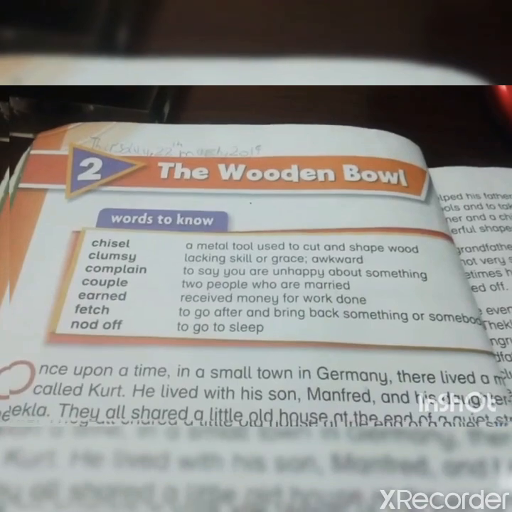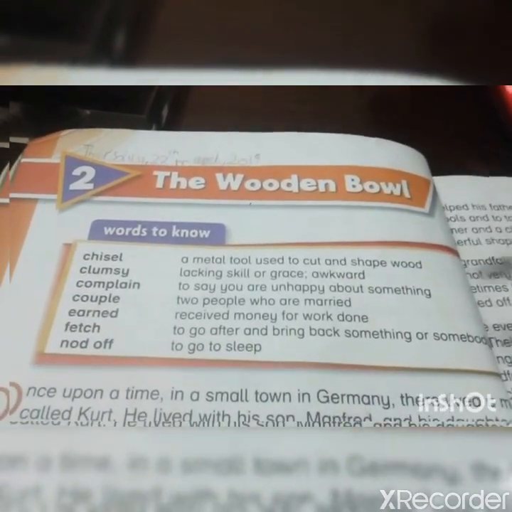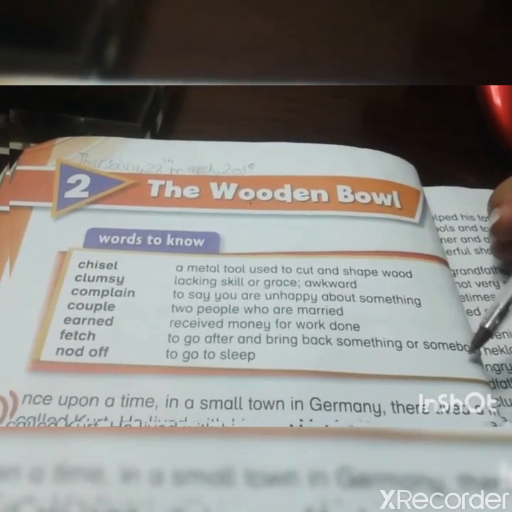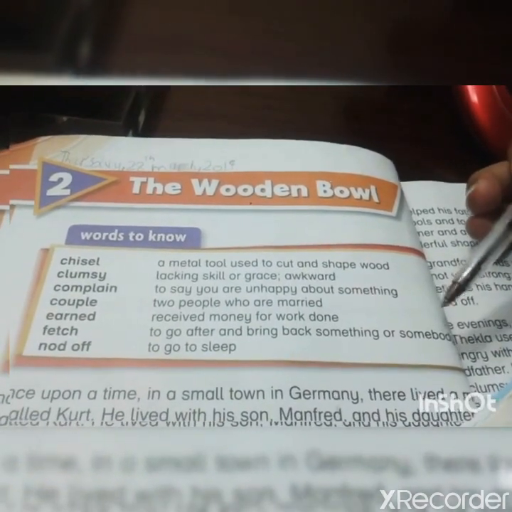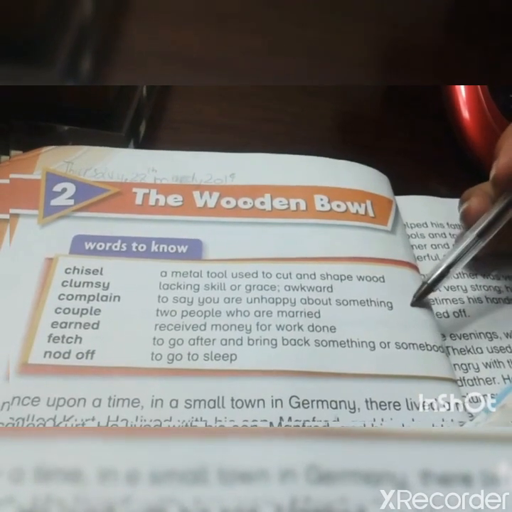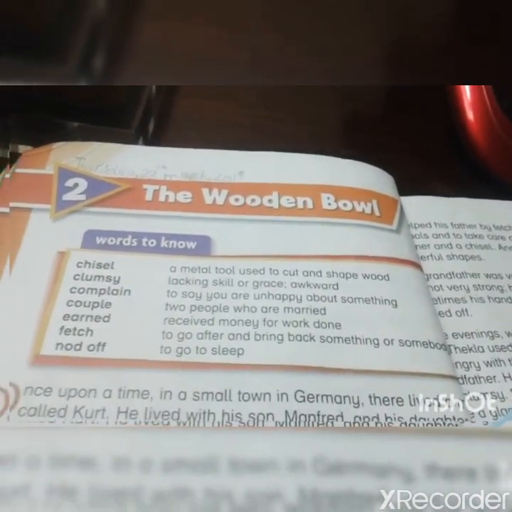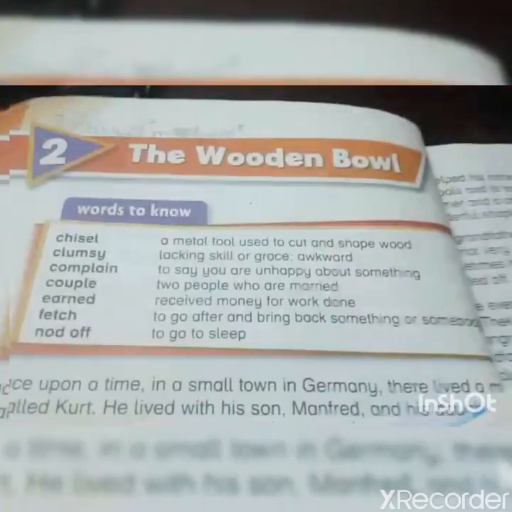Now for today's video I will be telling you how to make sentences of words to know. So I will once again explain each and every word one time and give you an example of a sentence so that you can make your own sentences. Now you have to make these sentences on a loose sheet, and you have to of course write this date, Monday, 13th April 2020.